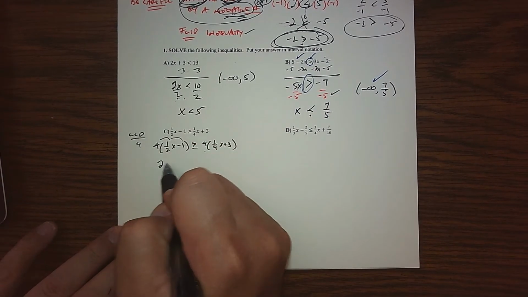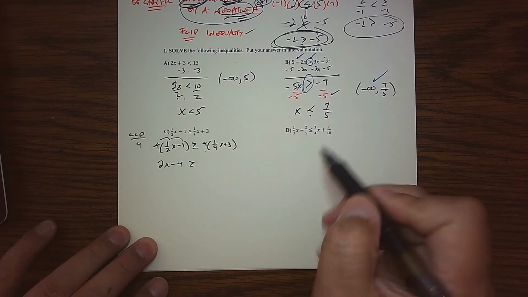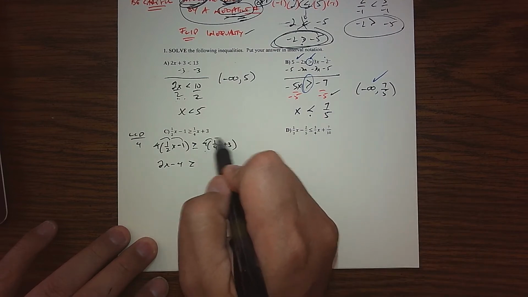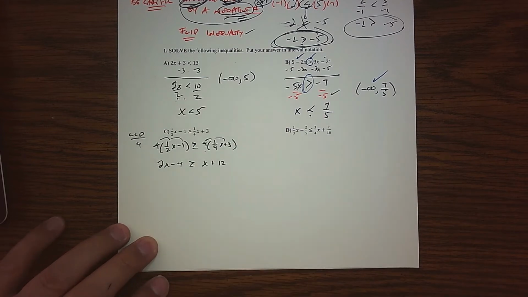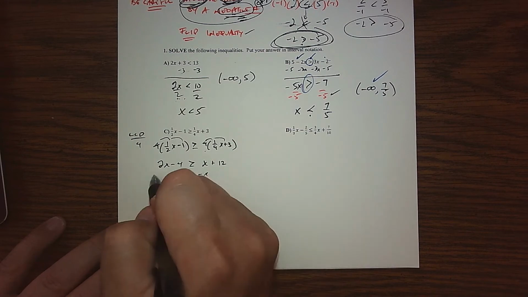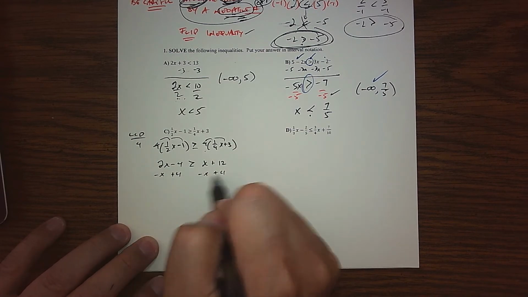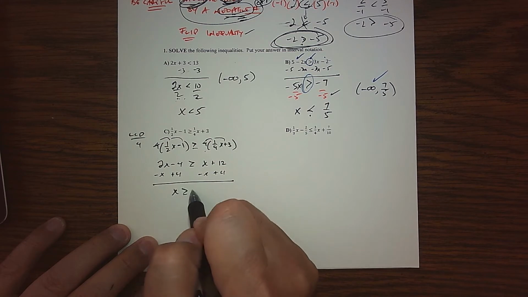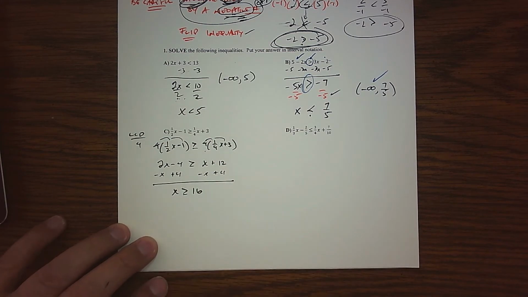Distributing here, we get 2x minus 4 greater than or equal to, and distributing here, we get x plus 12. So subtracting x from both sides and adding 4, it looks like we get x is greater than or equal to 16. All right, and so there's basically our solution.